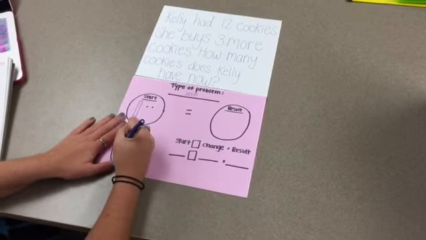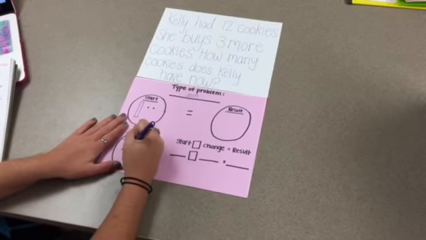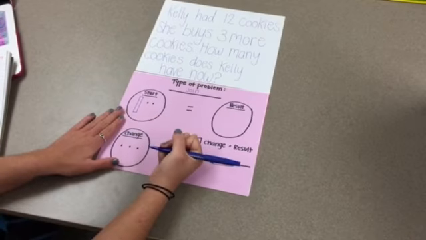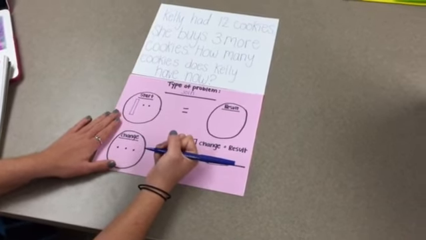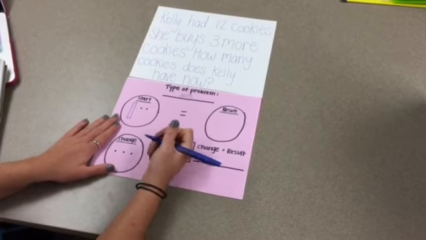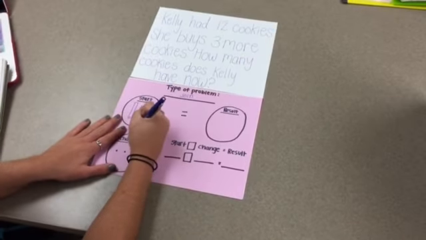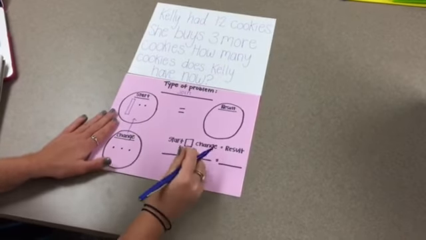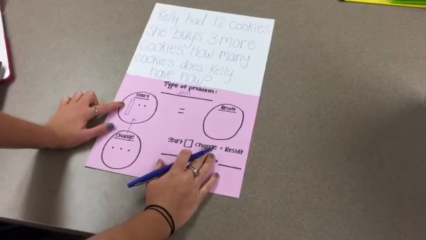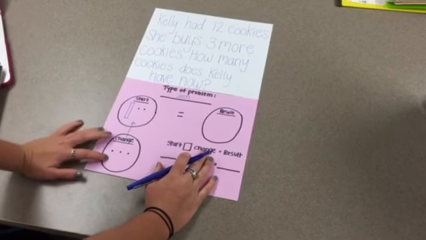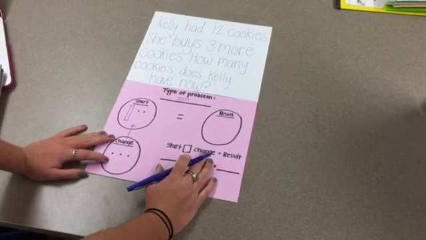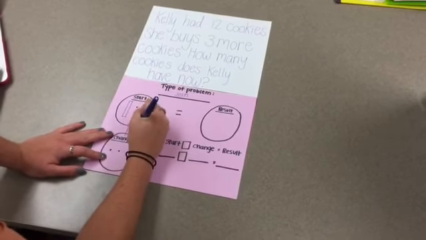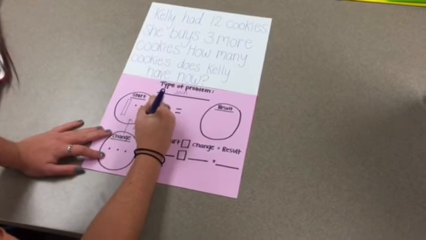So our change is going to be 3. 1, 2, 3. The direction and the change of the starting amount. So we're going to be adding to the start. So with that being said, we have our start amount of 12 cookies and we're adding the 3 more that she bought. So we know that if the arrow is going towards the start, we are adding, also known as joining.